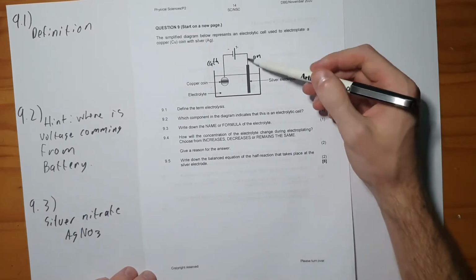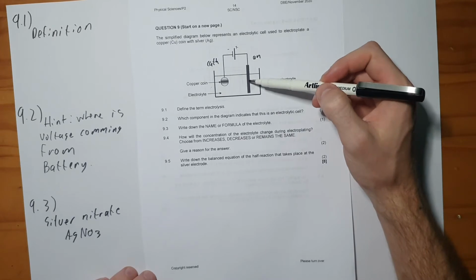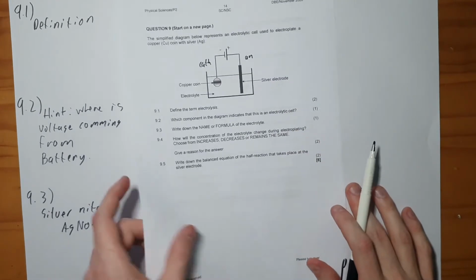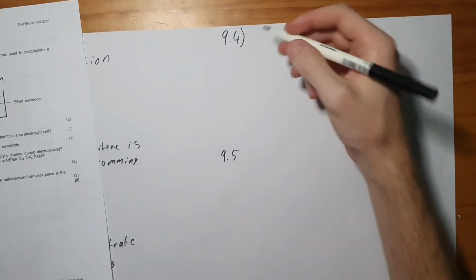This is why we have the silver electrode, so that it keeps the concentration the same, because the oxidation reaction rate is equal to the reduction reaction rate. So for 9.4, we can say it remains the same.